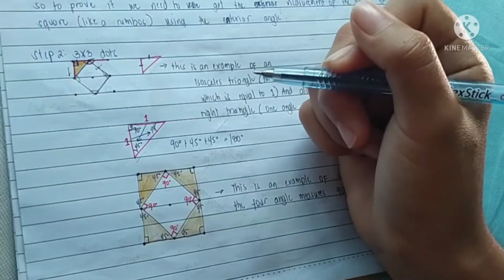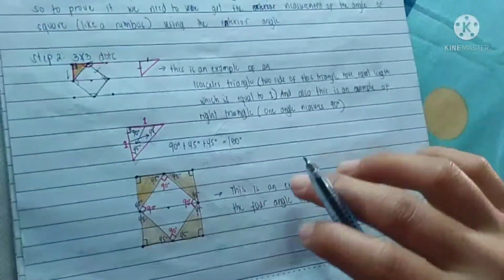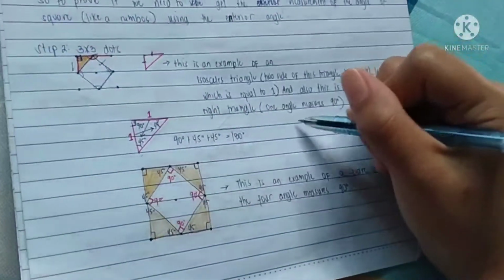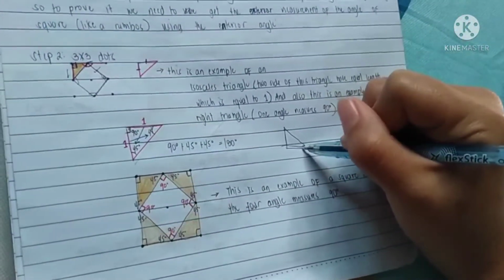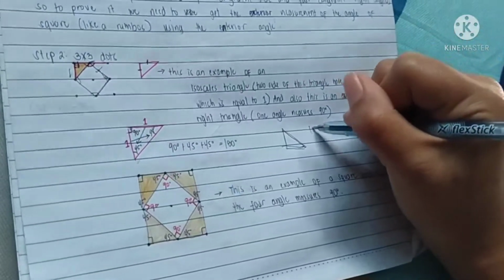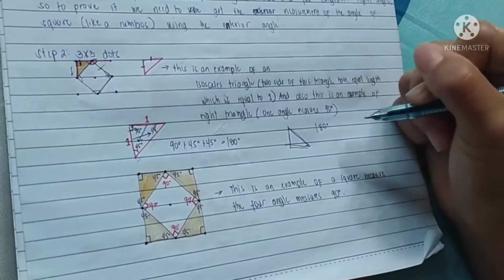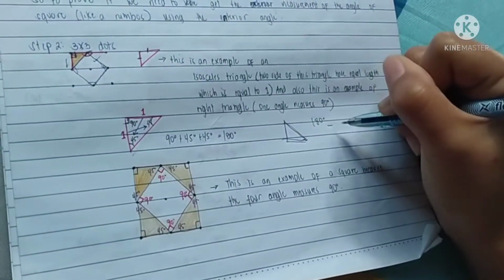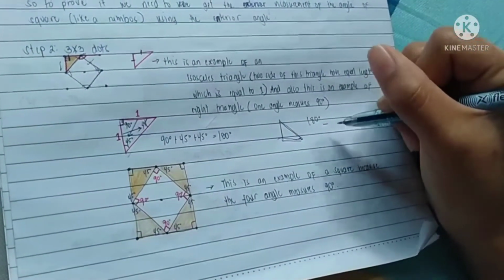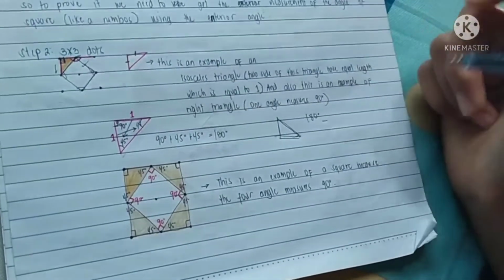So, alam natin na sa kada isang triangle, dapat yung exact measurement niya is 180 degrees. Pag lumagpas yan sa 180, hindi natin masasabi na isa siyang triangle.